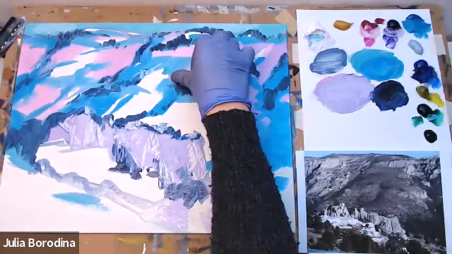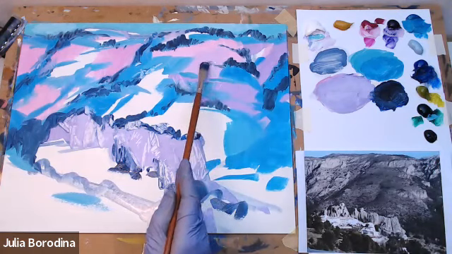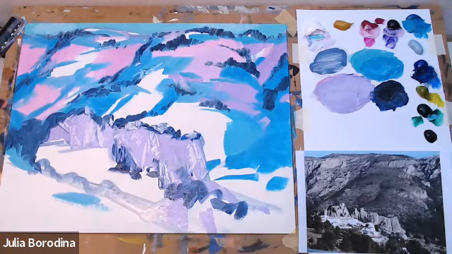Okay, quite like these ones, but I'm seeing a silly face now in my mountains, so I need to get rid of that somehow. Okay, that's a bit better.